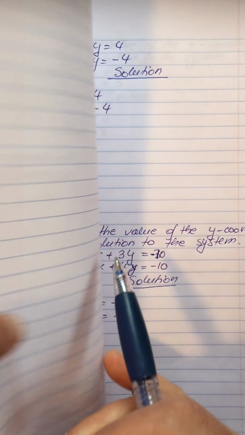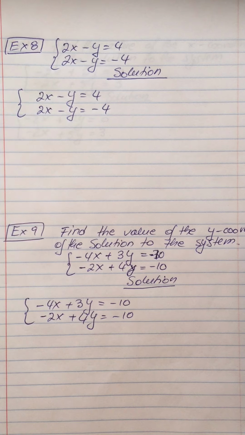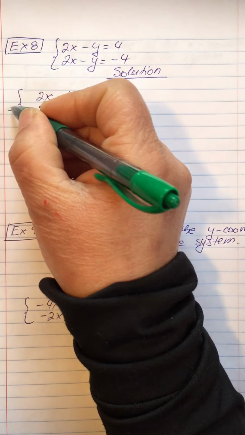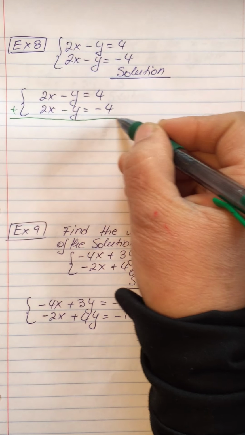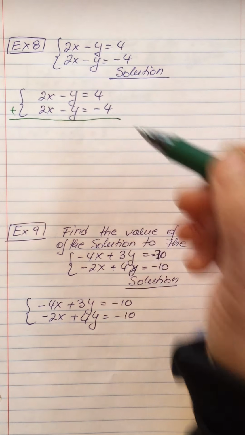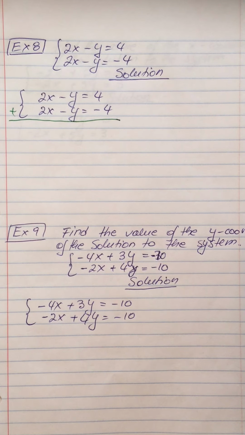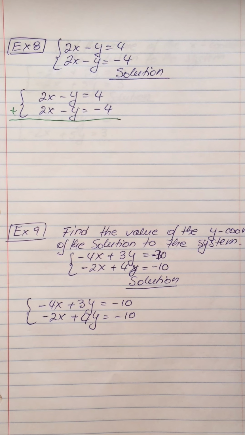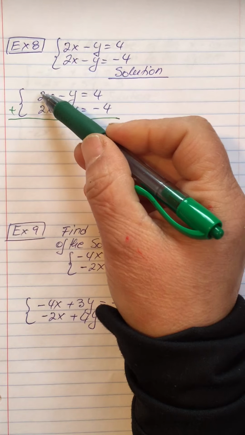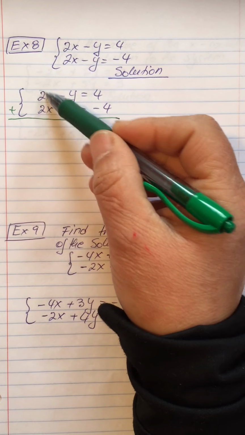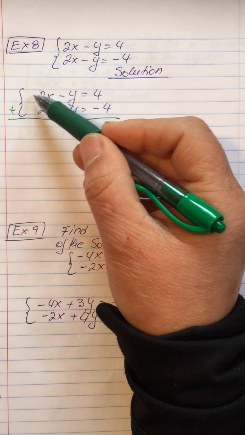Let's go and look at example 8. To use the addition method, I want to add both equations in terms to eliminate one of the variables. If I want to eliminate x, I have to make these numbers opposite.